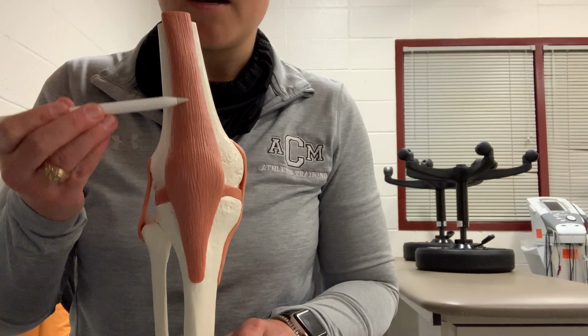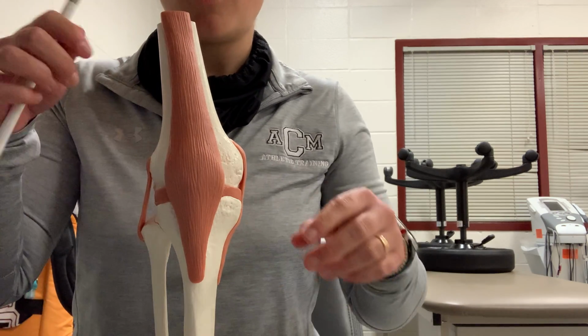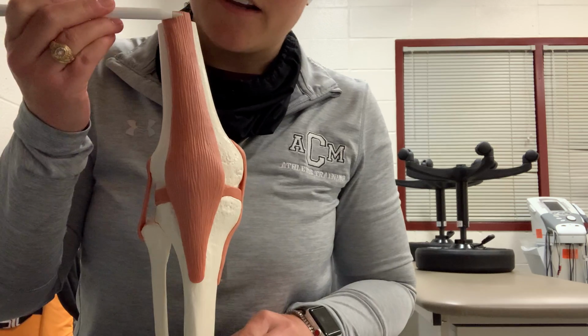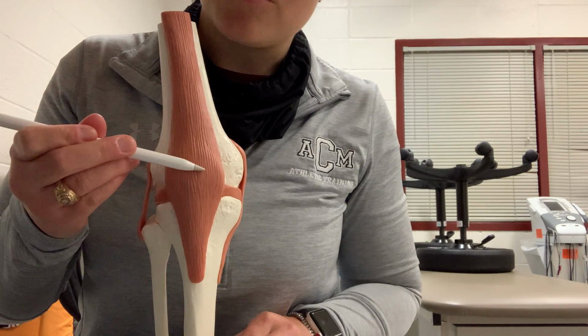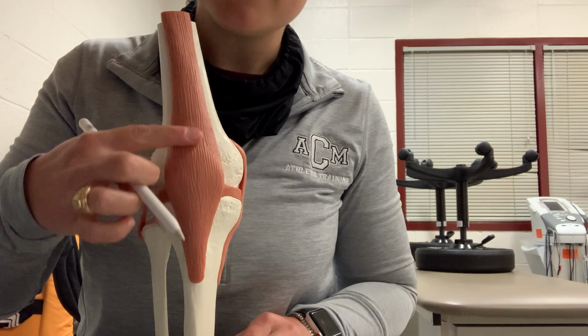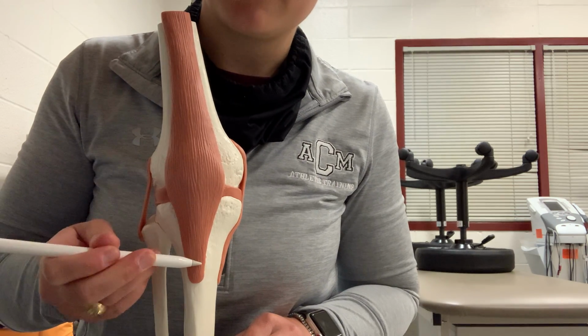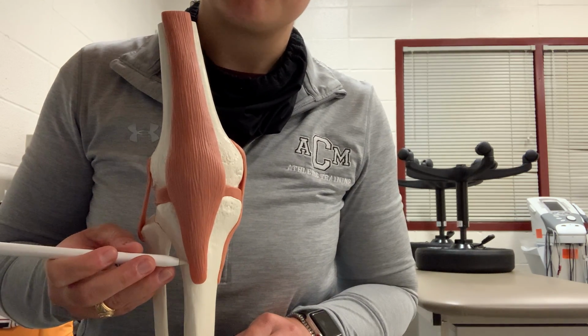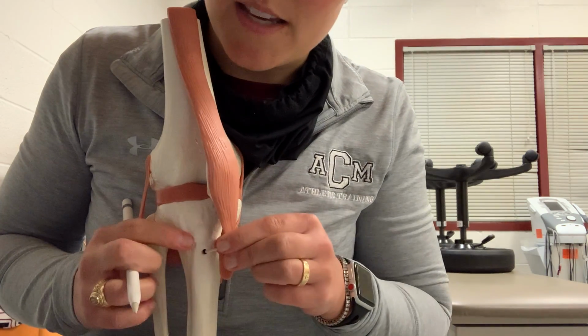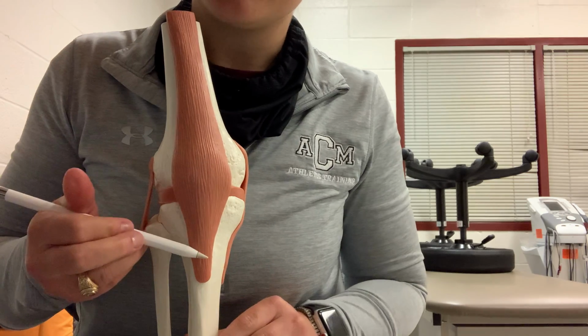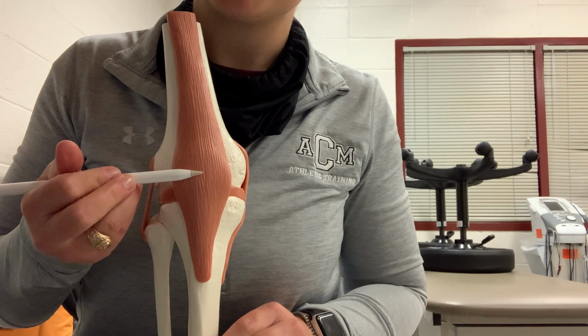Quad tendon is going to be up here. This is a common tendon for all 4 of the quad muscles to insert at, and then it runs all the way down to the patella, and it's kind of contiguous with the patellar tendon. Patellar tendon is right here, connecting from the tibial tuberosity, which you can see here, this little bump on the tibia, and it connects here to the patella as well.